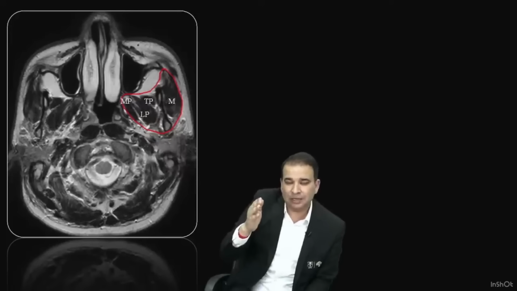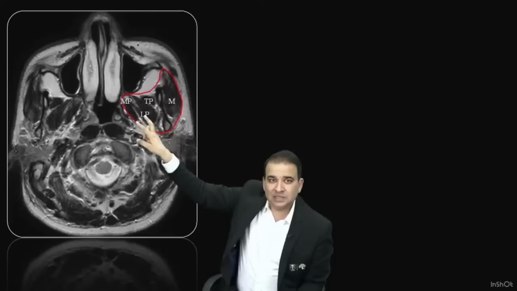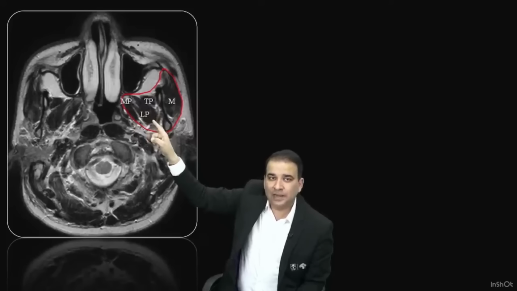Now guys, if you compare, the medial and lateral pterygoid both originate from the lateral pterygoid plate. But the one from the medial surface of the lateral pterygoid plate is medial pterygoid, and the one from the lateral surface of the lateral pterygoid plate is lateral pterygoid. So obviously, compared to these two muscles, the lateral pterygoid is more outside and the medial pterygoid is more inside here.